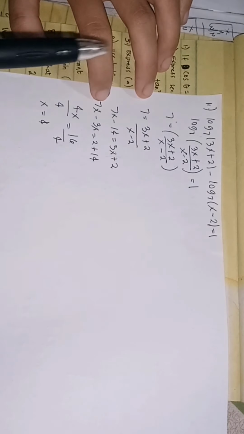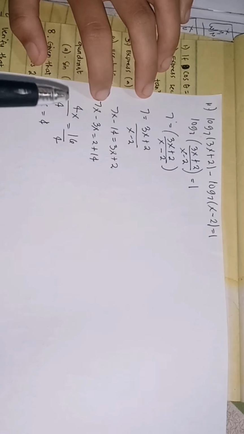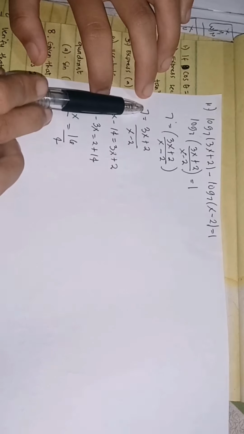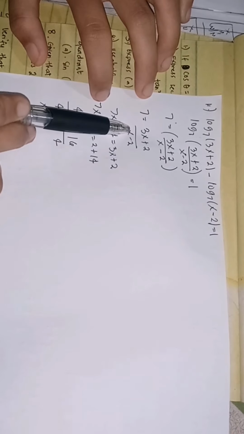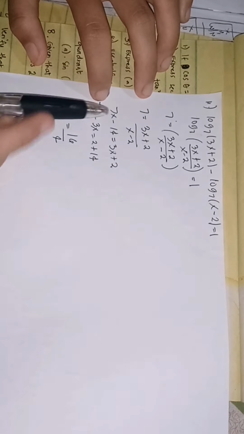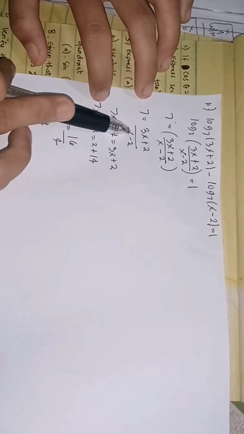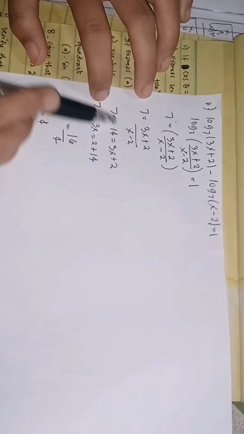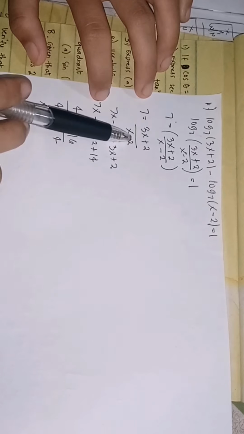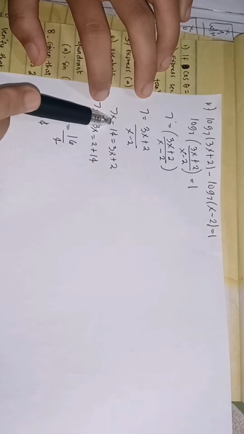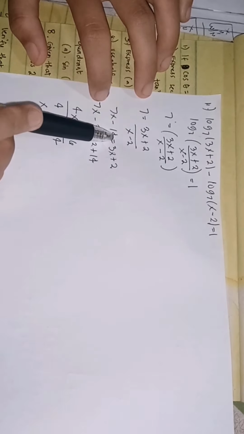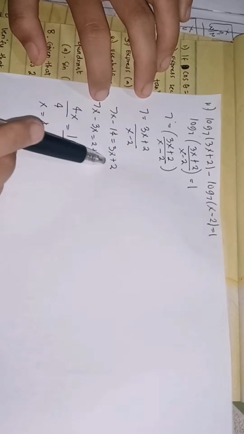So, multiply the 7 by our denominator, which becomes 7 times x is just 7x, and 7 multiplied by negative 2 is negative 14, and copy 3x plus 2.